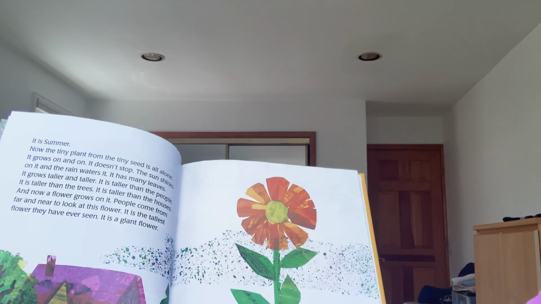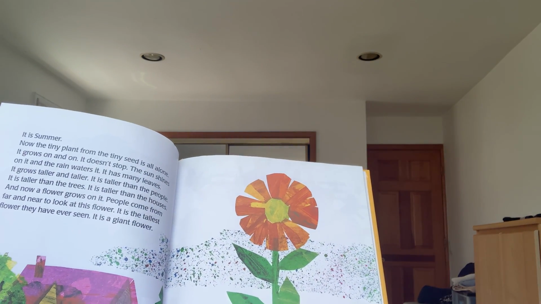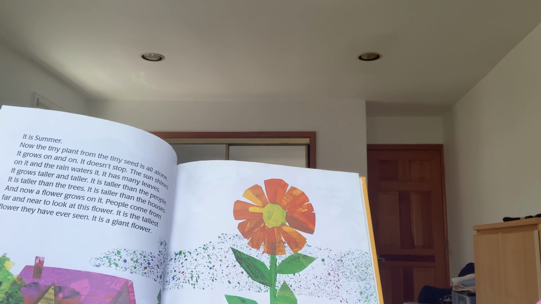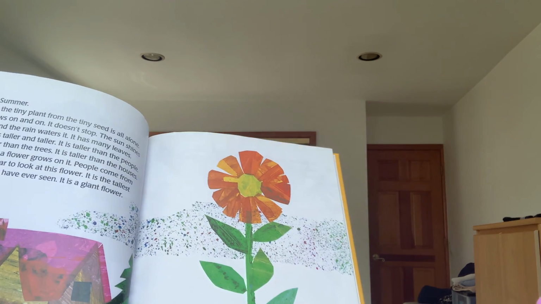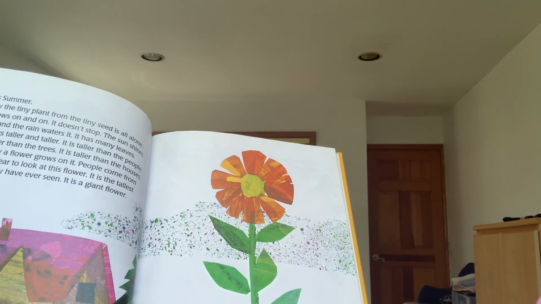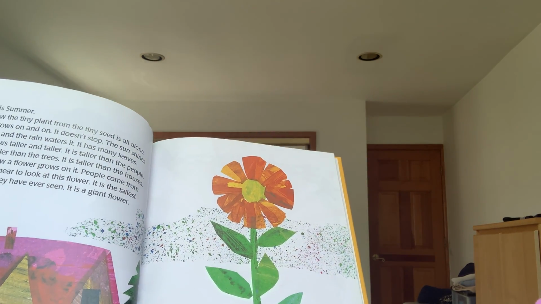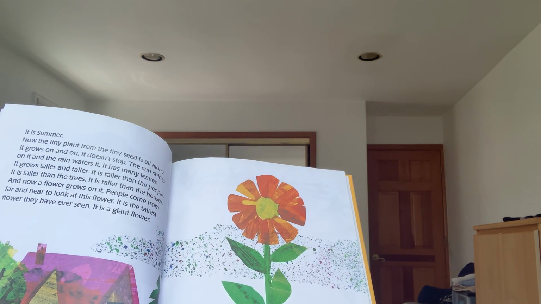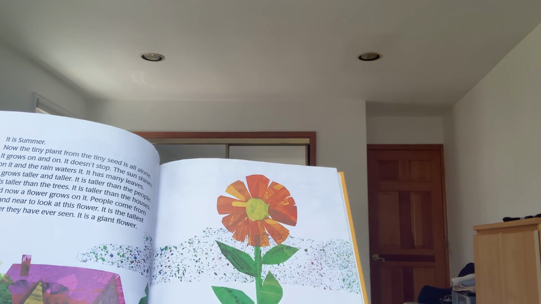It is the summer. Now the tiny plant from the tiny seed is all alone. It grows on and on. It doesn't stop. The sun shines on it and the rain waters it. It has many leaves. It grows taller and taller. It's taller than the people. It's taller than the trees. It's taller than the houses. And now a flower grows on it.